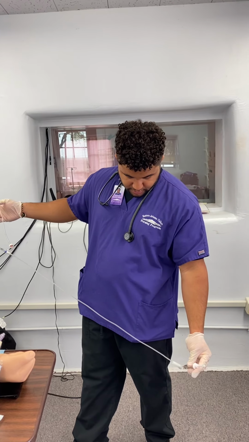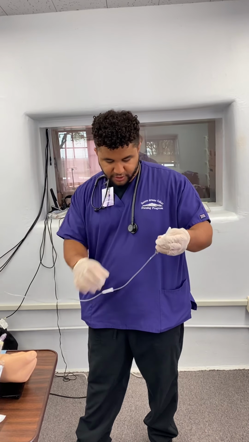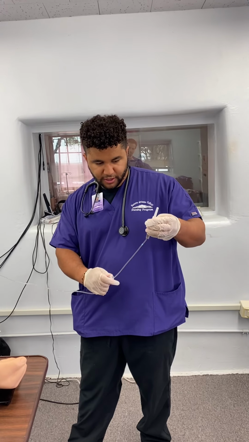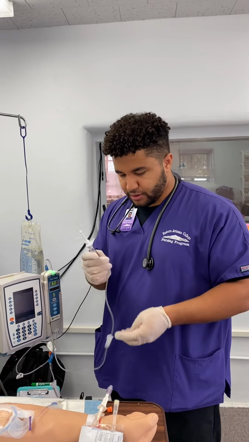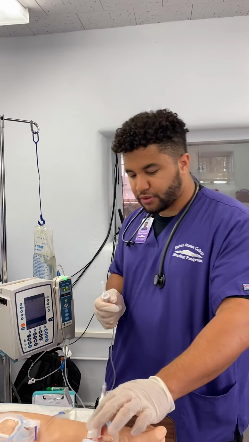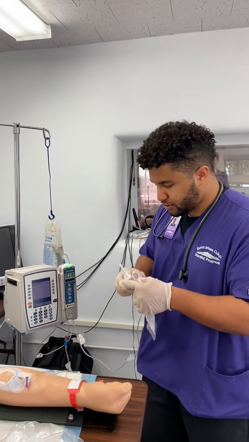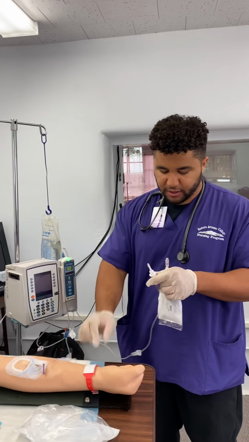It starts to fill up, and you can go ahead and clamp it off once you get about halfway. And now you can go ahead and grab your medicine and spike your bag.